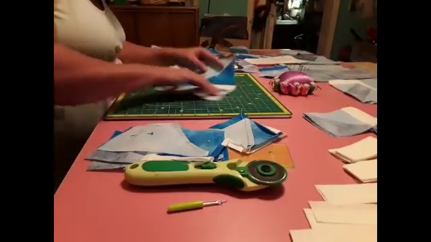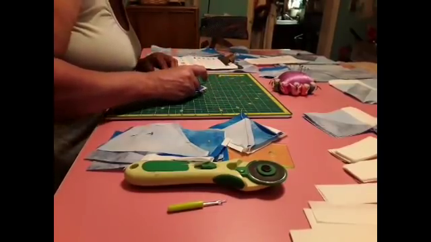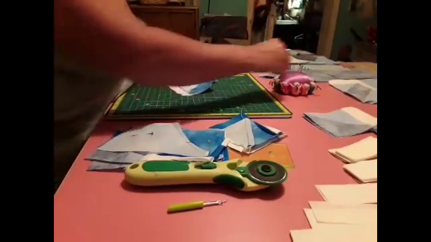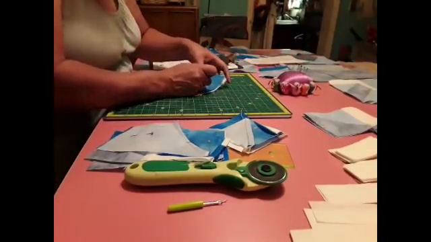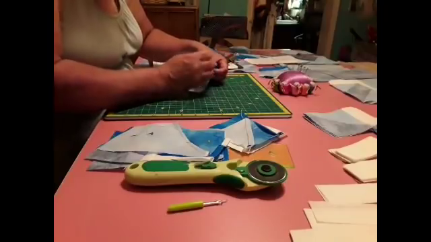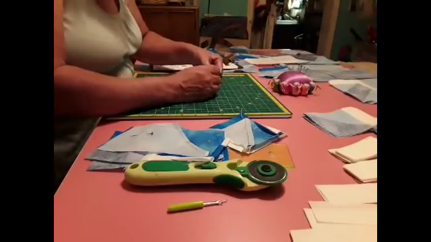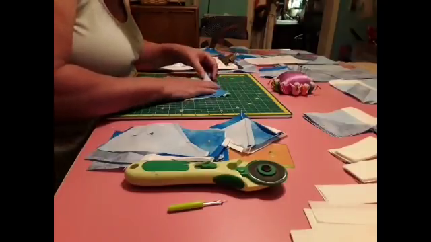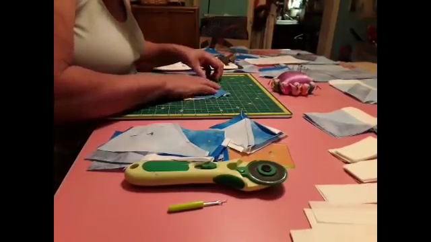Okay. Halfway. I would make a different type of quilt altogether.